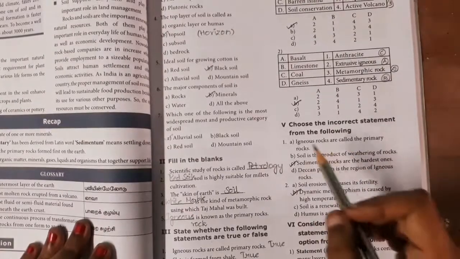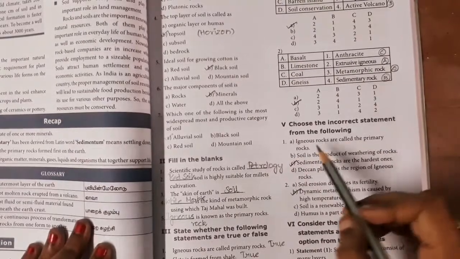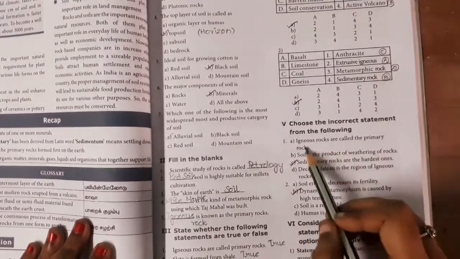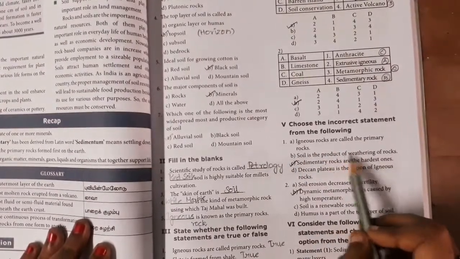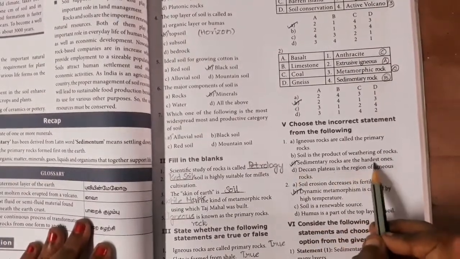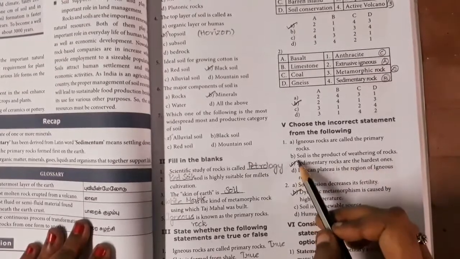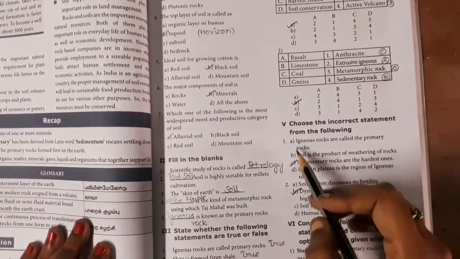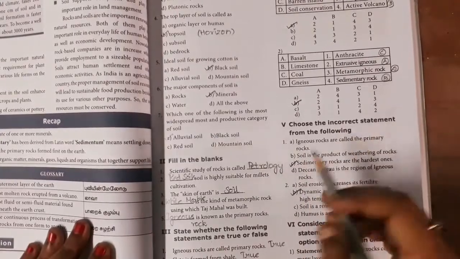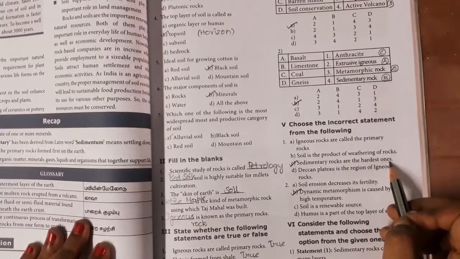First one, A. Igneous rocks are called primary rocks. B, soil is a product of weathering of rocks. True. Third one, sedimentary rocks are the hardest ones. It is a wrong statement. Tick C. This is an incorrect statement.